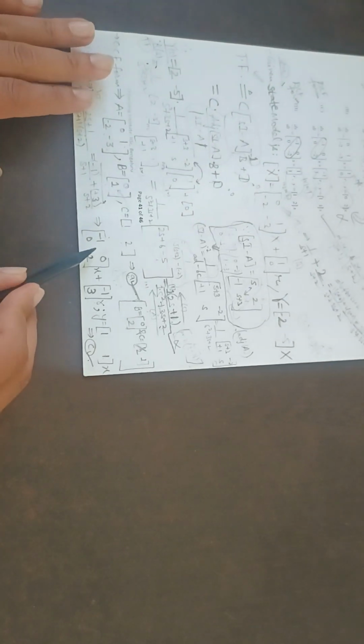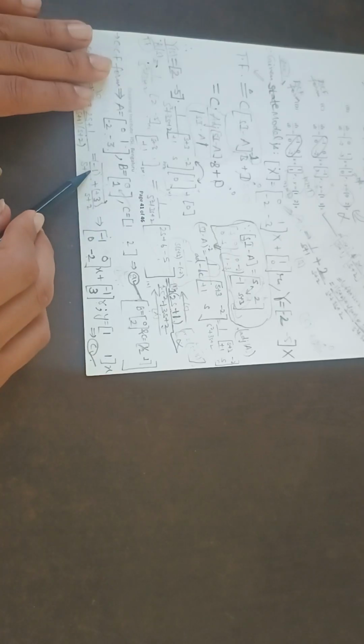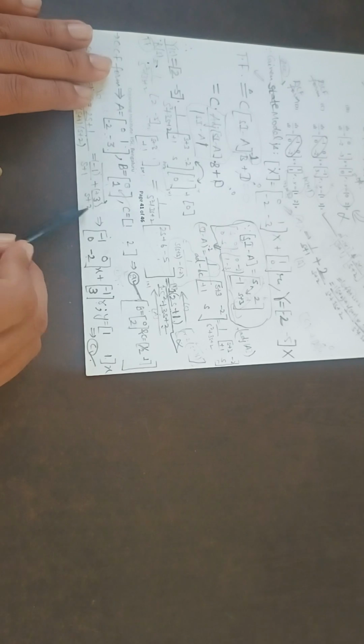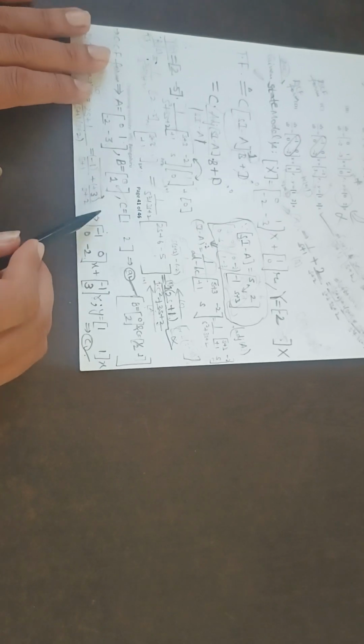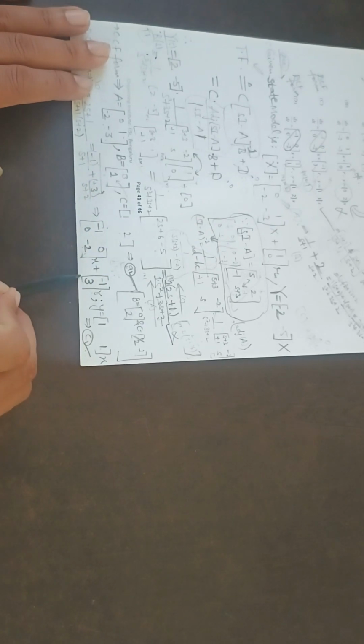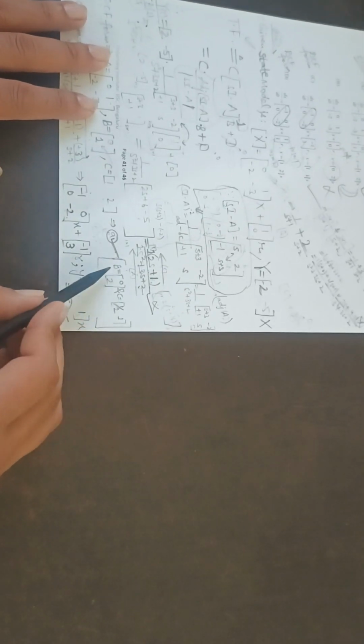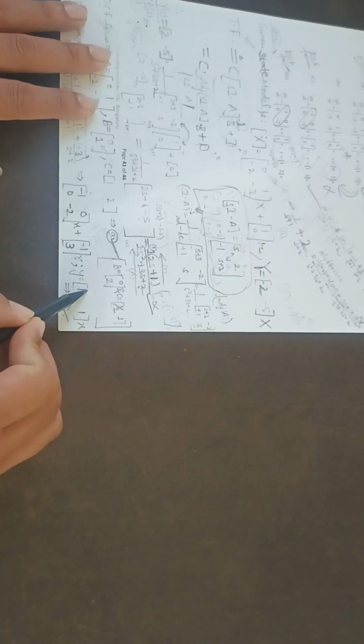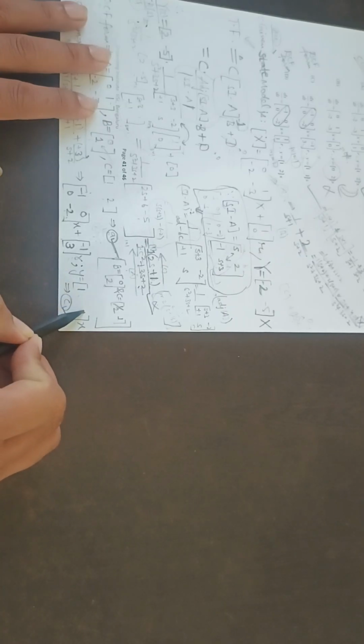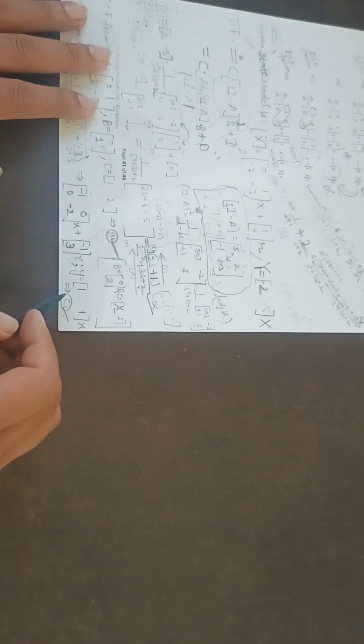Now to write the DCF form, we just take the poles minus 1 and minus 2, and this part as it is, minus 1 and 3, and C is 1 1, because minus 1 into 1 and 3 into 1. That's how we write it.